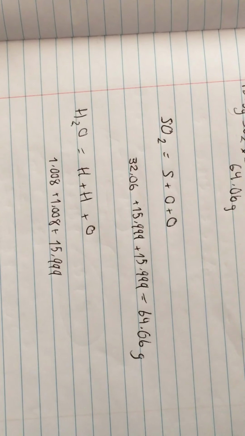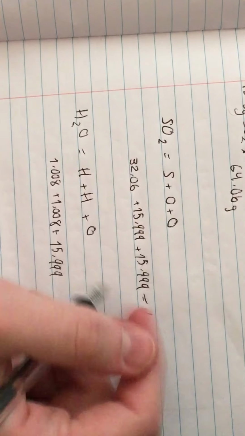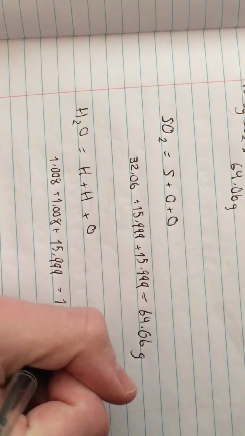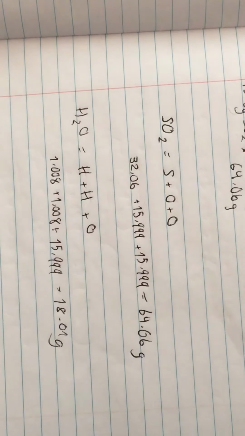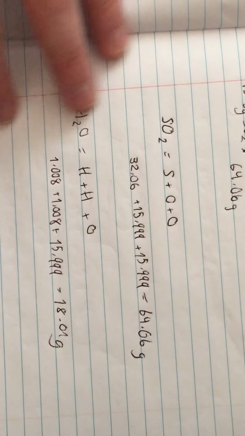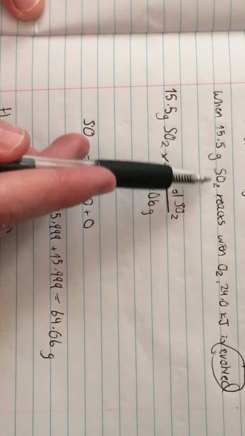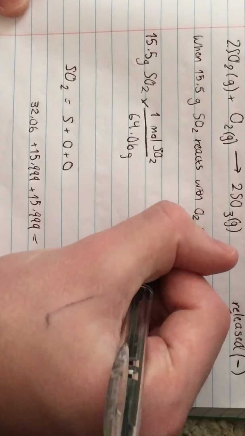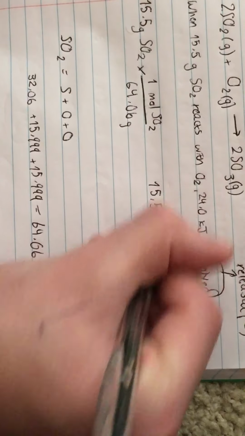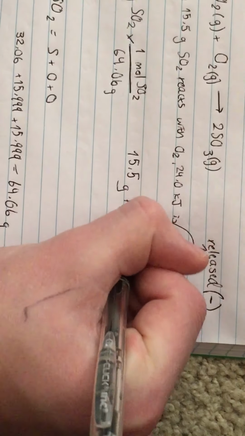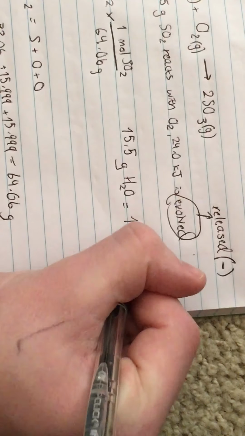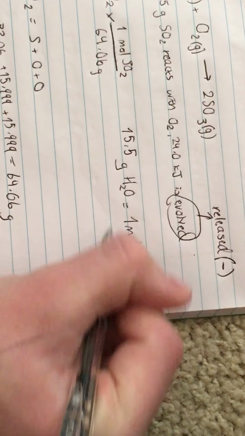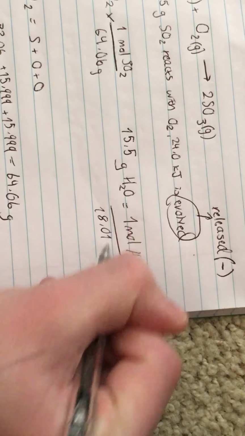So all you're doing for stoichiometry is looking at the number that's under the element on the periodic table, and then you just add them all together. So this is going to be about 18.01 grams. So if the question had given us 15.5 grams of water, H2O, then we would write 15.5 grams of water is equal to 1 mole of water over 18.01 grams, right?